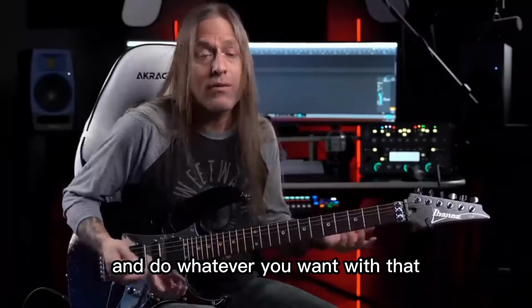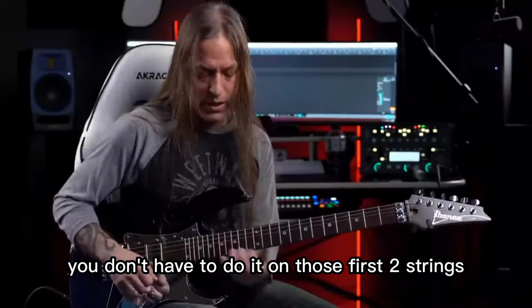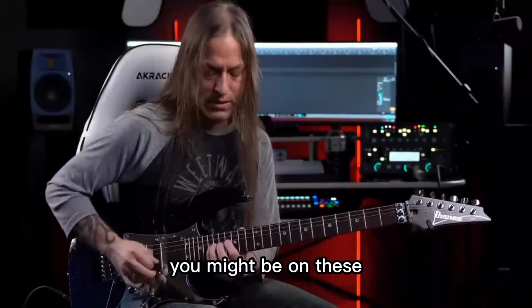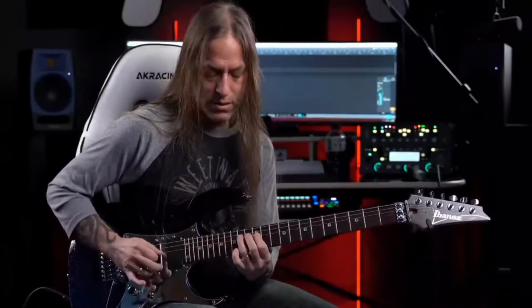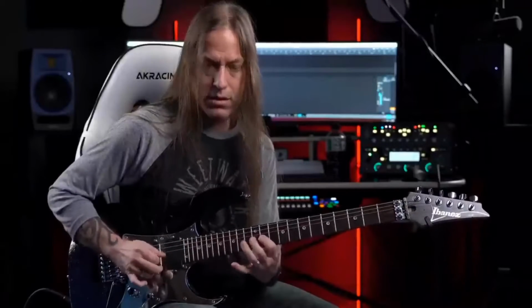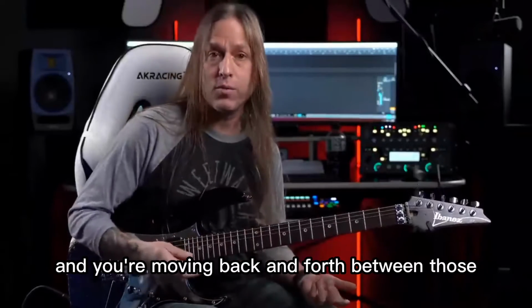And do whatever you want with that. And you could do that wherever you want. You don't have to do it on those first two strings. You might be on these. And you're moving back and forth between those.